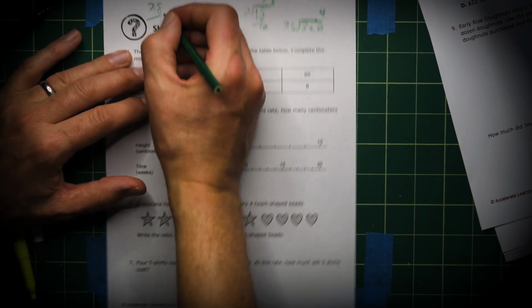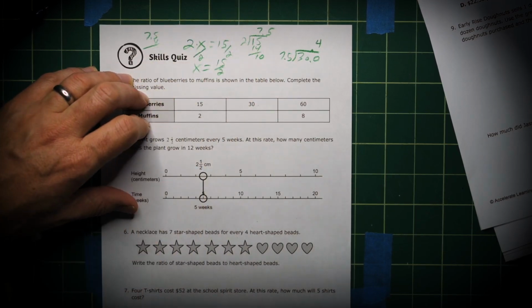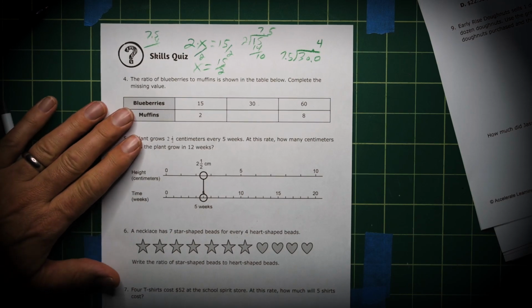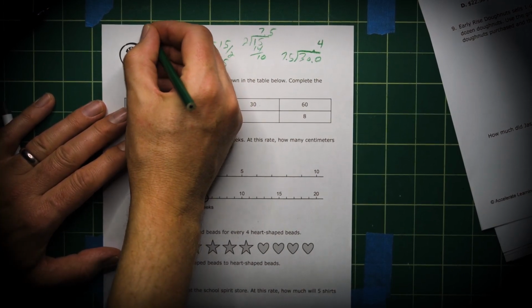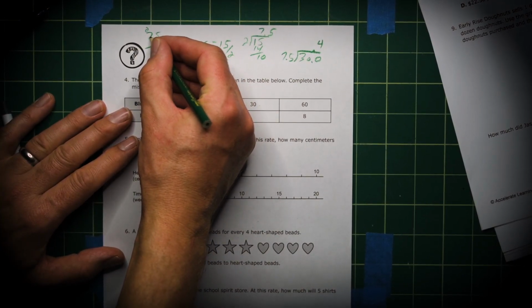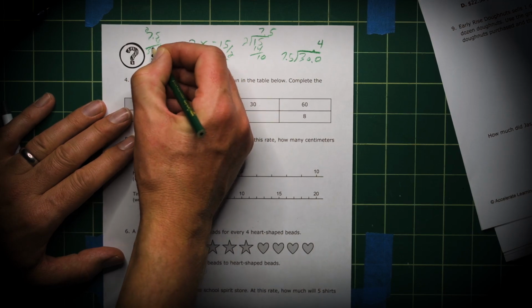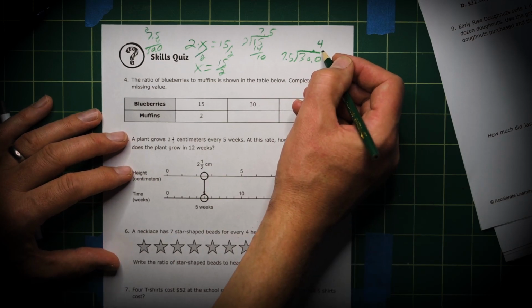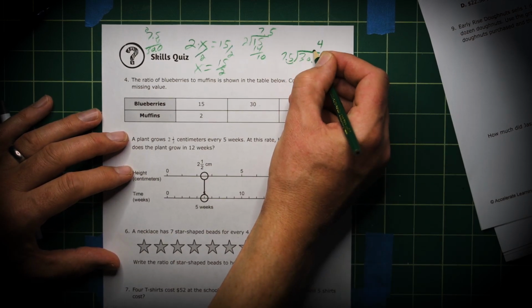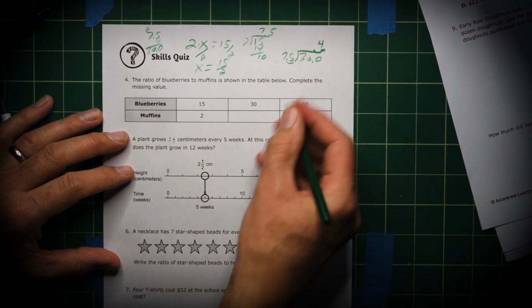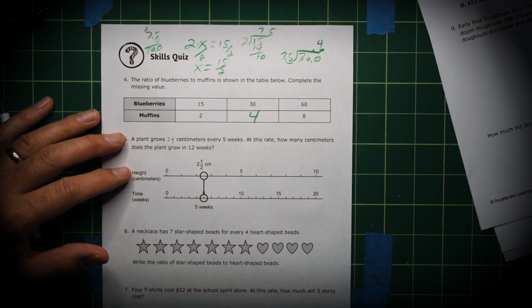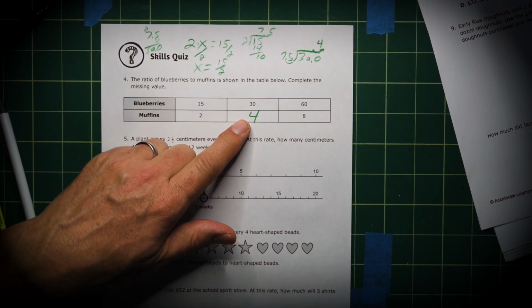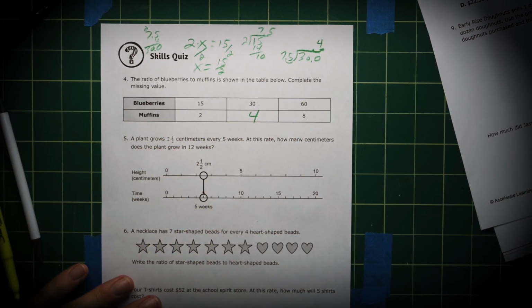4 times 5 is 20. Yeah? So 4 times 5 is 20. 0, 2 up there. 4 times 7, 28, plus 2 is 30. Yep. So we're going to have that 4 there. But if you look at the decimal point, move 1 here, move 1 here, decimal point stays there. The answer is going to be 4. What that means is for every 4 muffins, there's 30 blueberries.